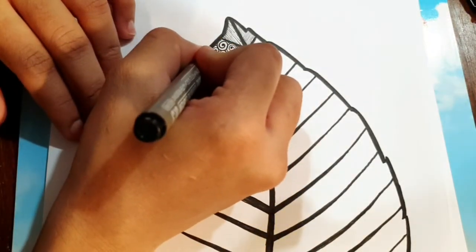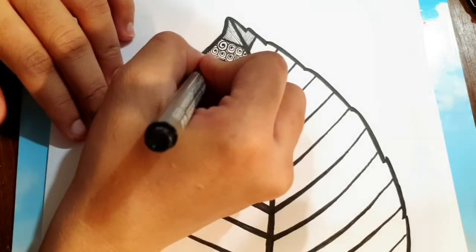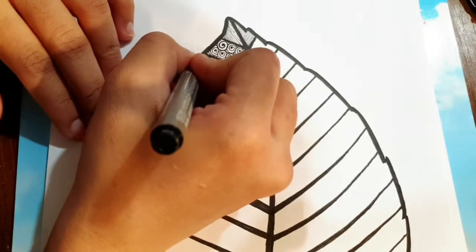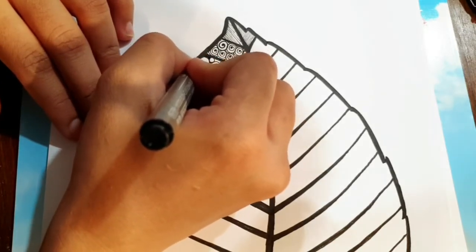So here I'm not doing the line pattern, but I'm going ahead and I am filling it up with my pen so that I don't see the empty spaces.